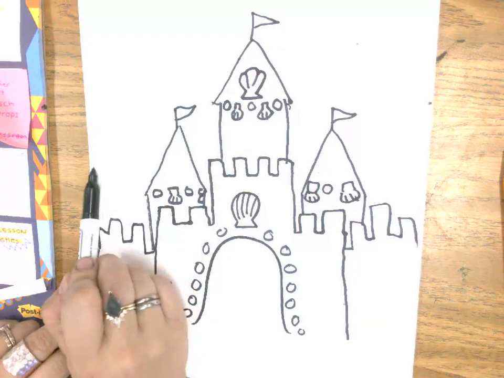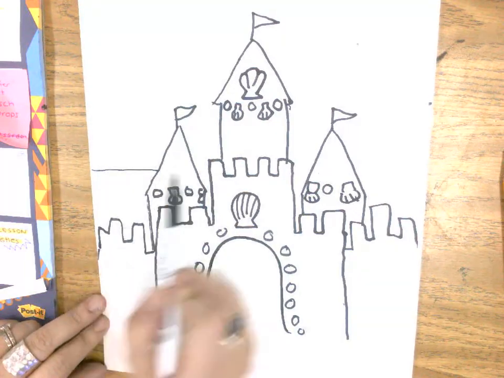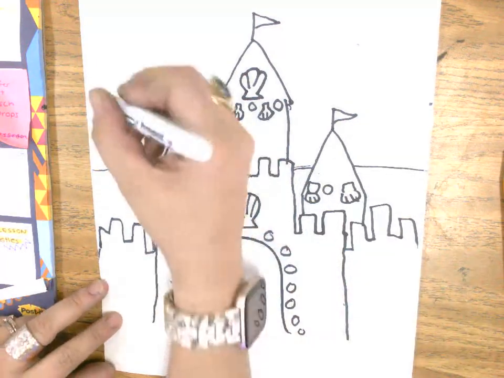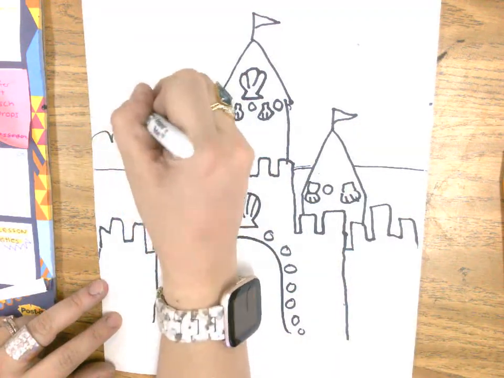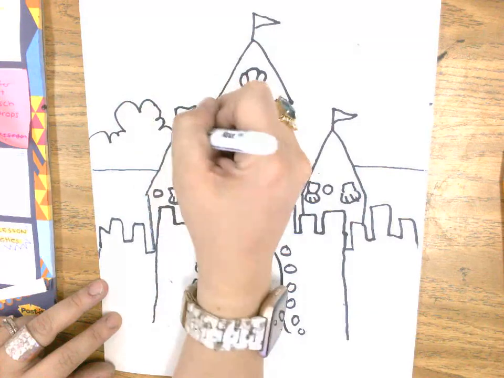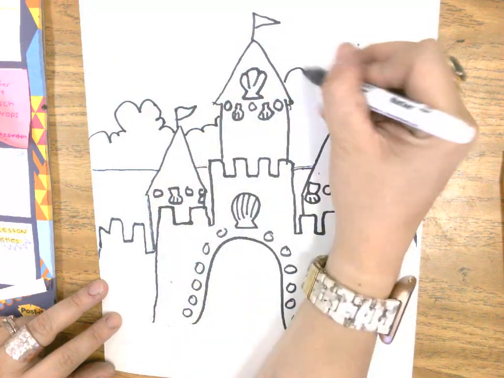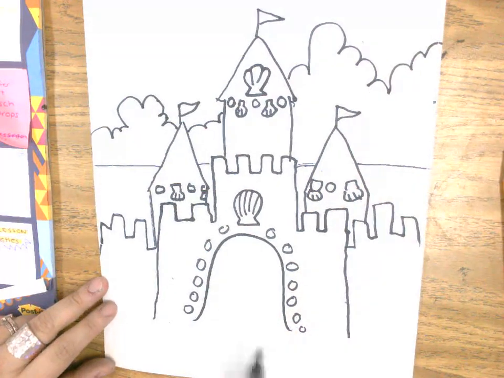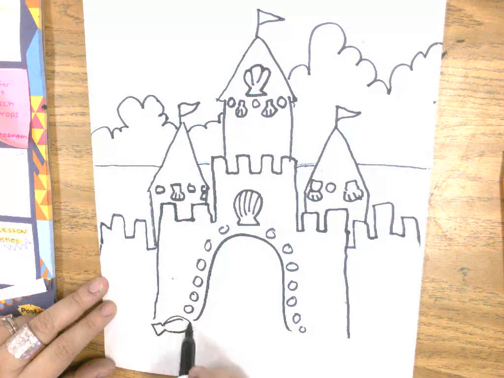So I'm going to make a straight line for the horizon line. Your horizon line. And then I'm going to make some clouds. So that way I can add that texture in there. I'm going to make some more seashells down here. Really up to you how you want to design it.